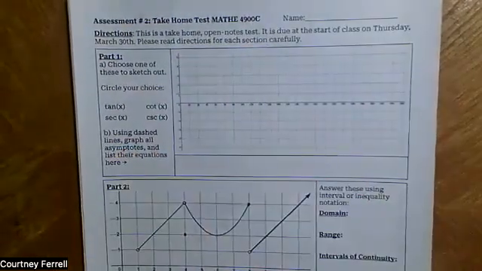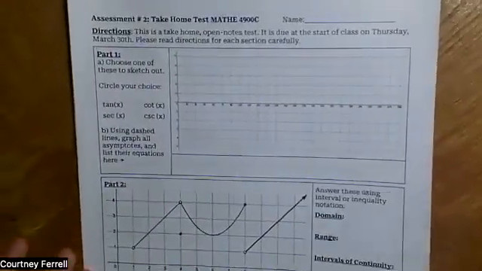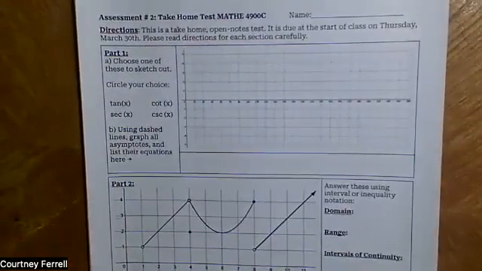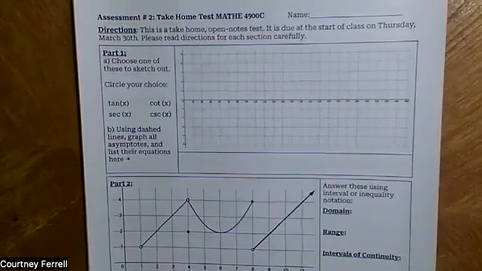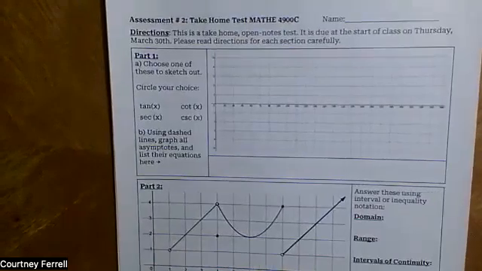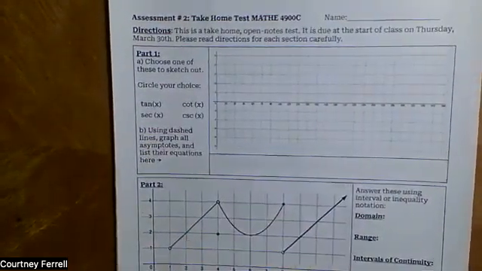All right, I'm going to be talking through the correct answers on your take-home assessment. If you have a copy of the test that you turned in, I would suggest that you pause the video and take it out so that you can follow along on your own test. That way, when you get your graded test back the next time I see you in a few weeks, you'll know exactly how it was graded.